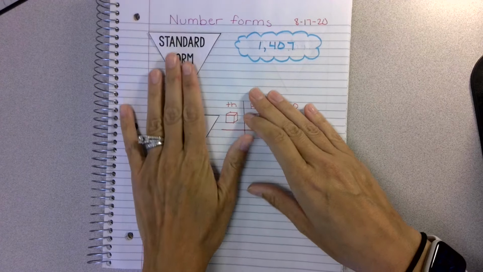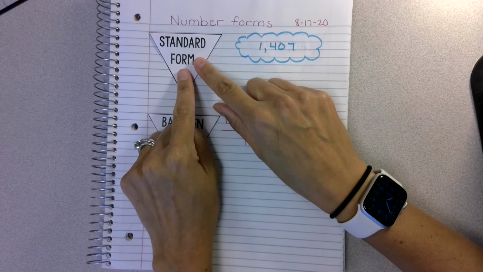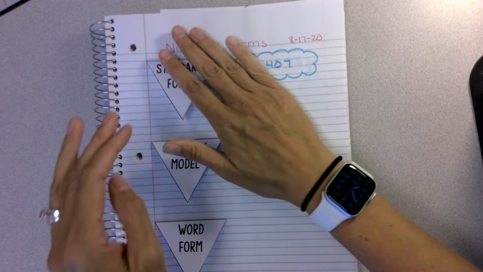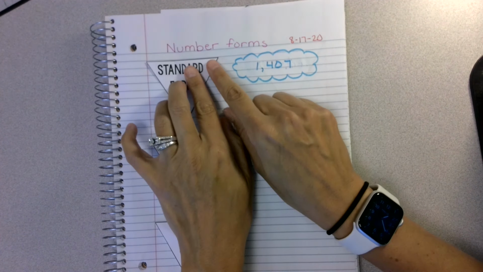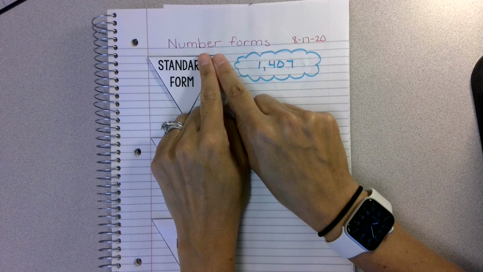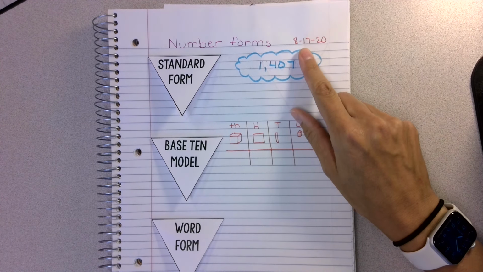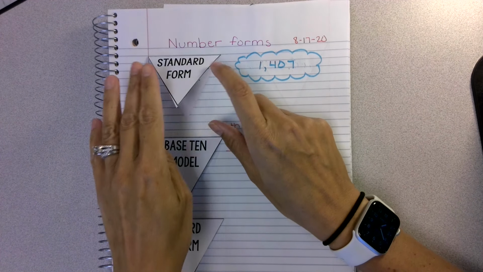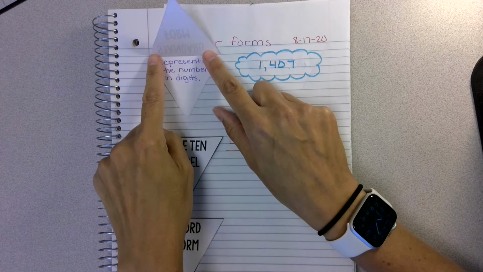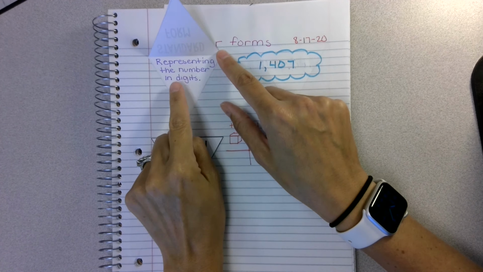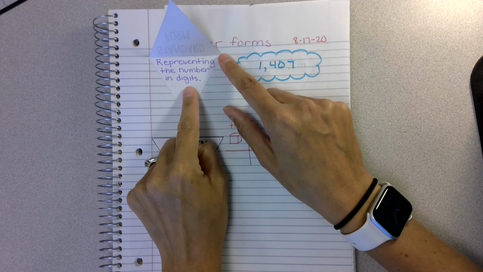Okay, so for standard form, first, anytime you start a new page in your notebook, especially for a new topic or a new day, you're going to label the top. So label the top of your page Number Forms and today's date, which is August 17th. And then underneath, for standard form, I want you to write down what standard form is. Standard form is representing the number in digits.